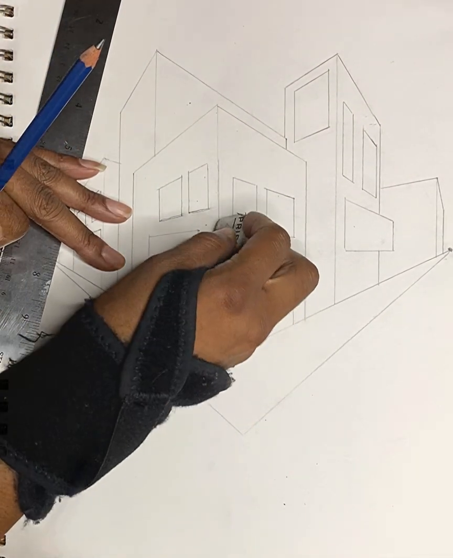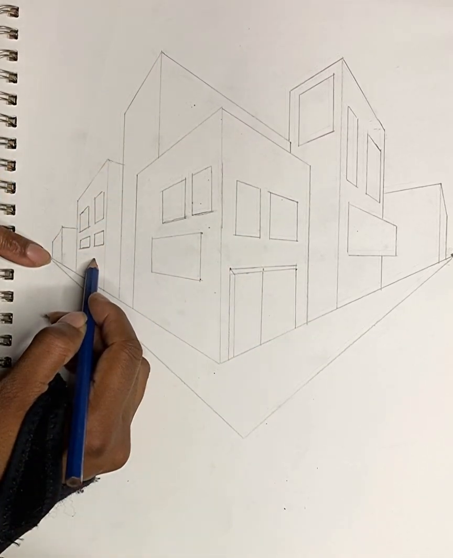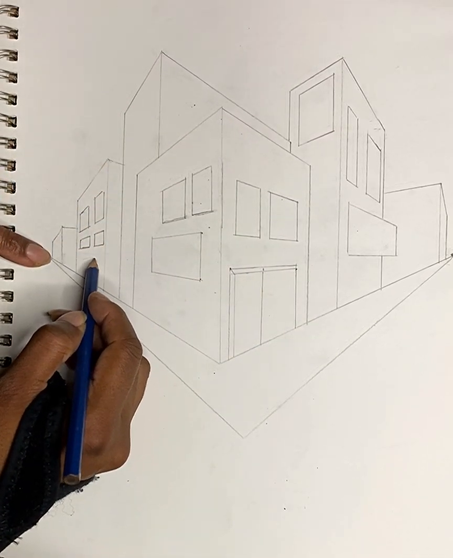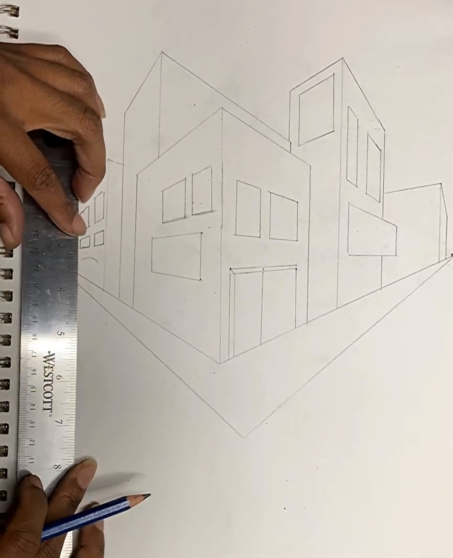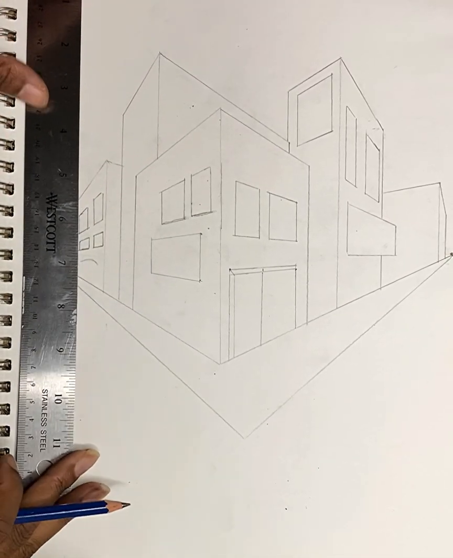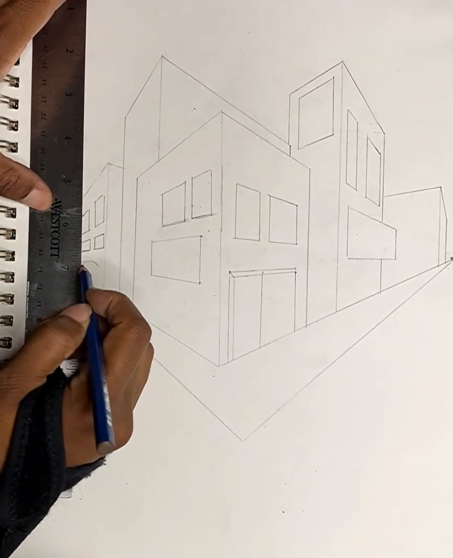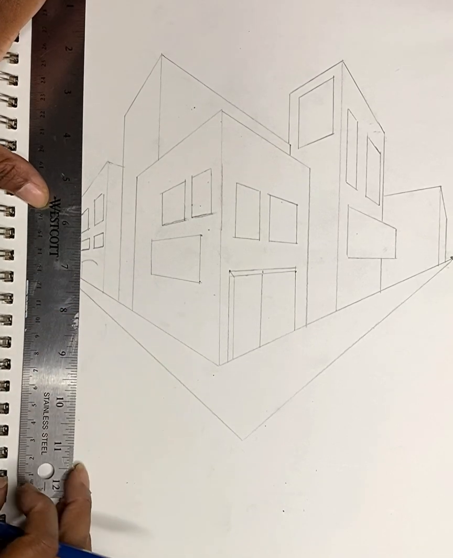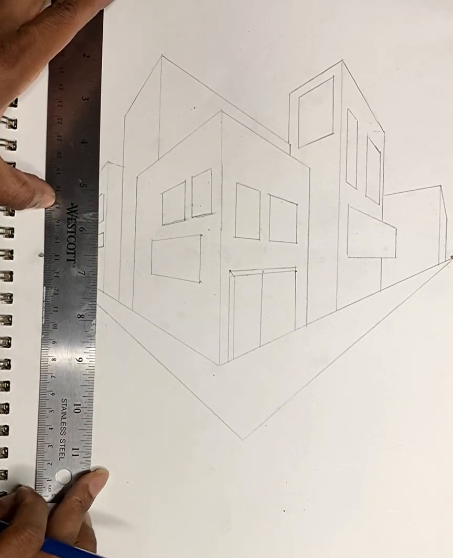How you looking so far? Okay, so next I want to create a door, but I want my doorway to have a little bit of an arch. So I'm going to draw an arch first, and then I'm going to draw my vertical lines.